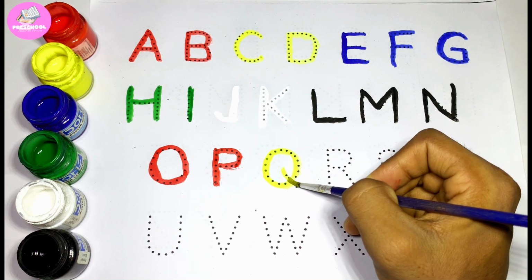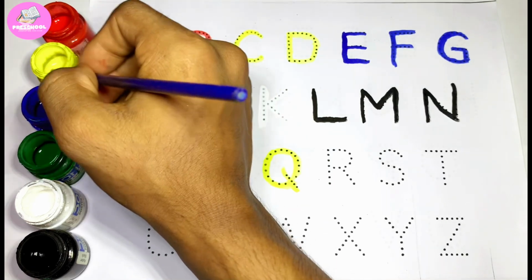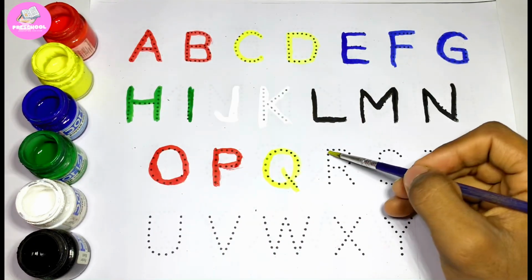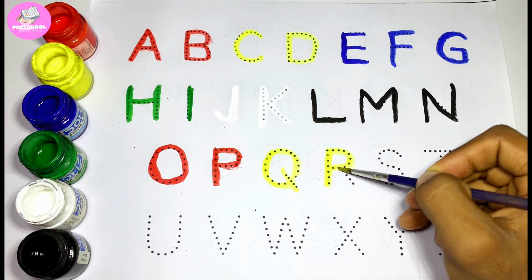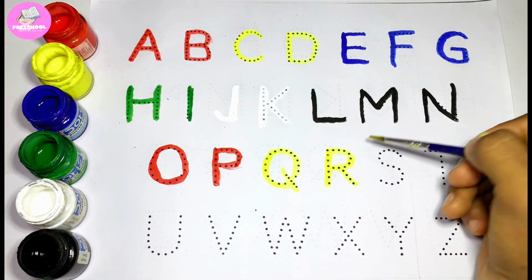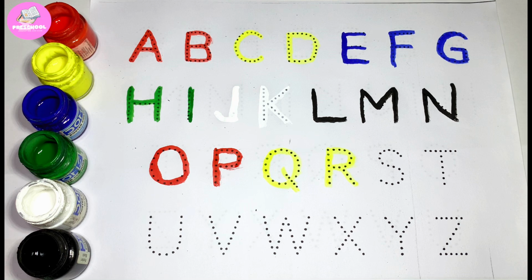Kids, again use yellow color and draw R. R for rose, R for rice. The alphabets of R.